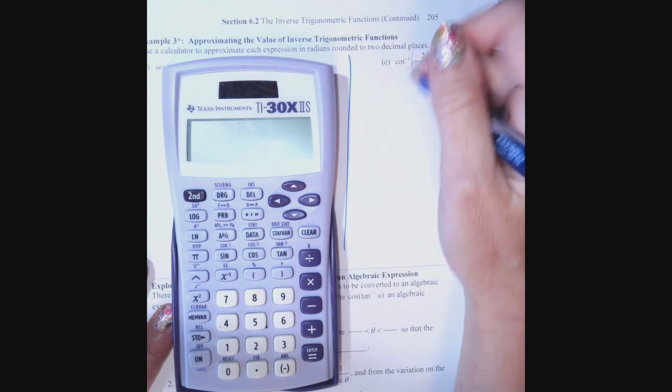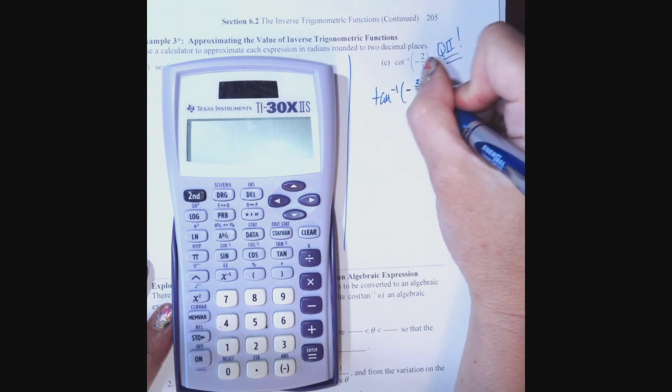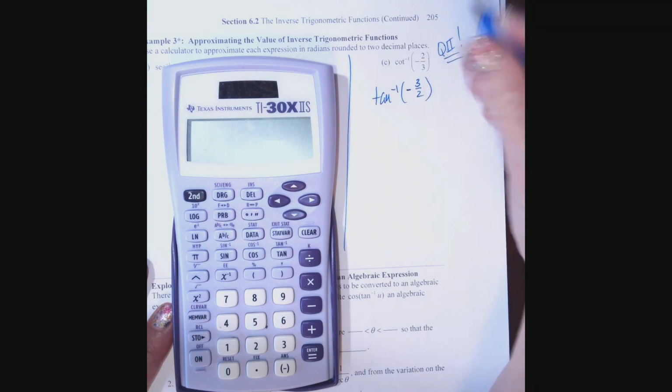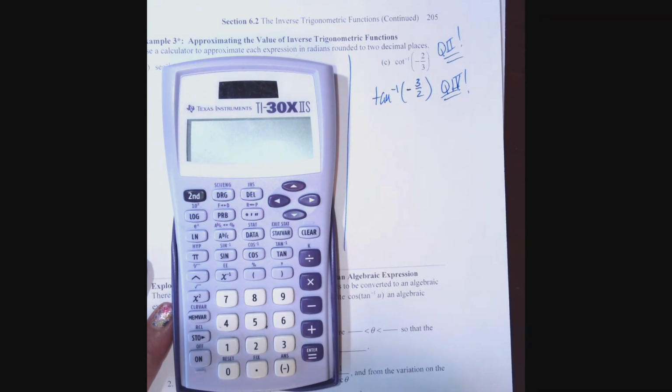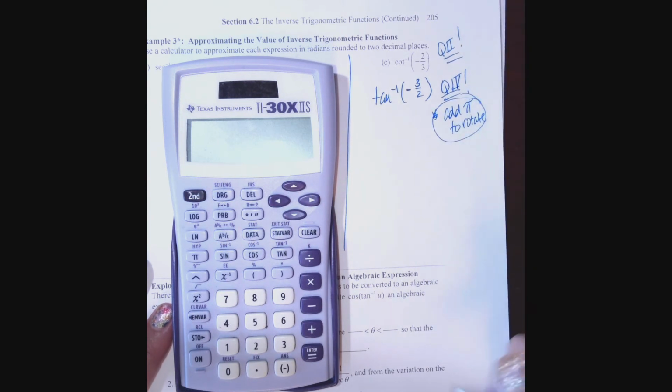So what I can actually use is tangent inverse of negative 3/2. Took the reciprocal of the function value. Now this is going to give me an angle in quadrant 4. So I know to get the quadrant 2 angle, I will have to add pi to rotate it over to quadrant 2. So let's do that.